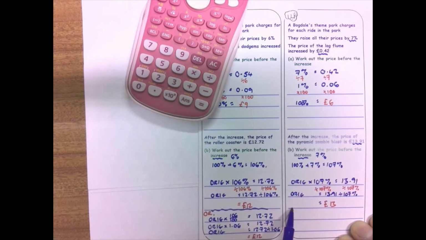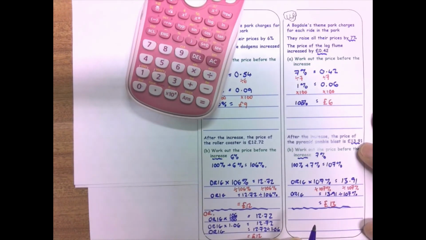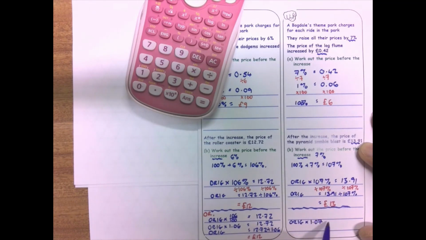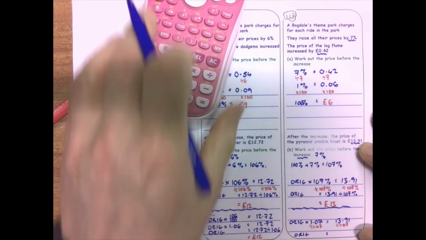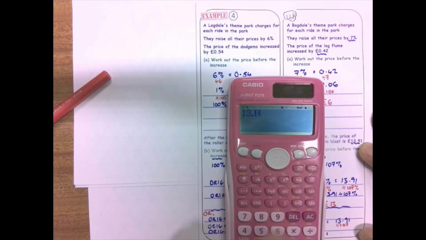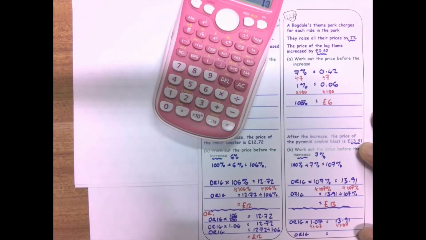If we liked doing it the slightly old-fashioned way, then we would say that really we're talking about the original multiplied by 1.07 is 13.91, so we would just divide through by 1.07, and we would find that the original is equal to 13.91 divided by 1.07, which is 13, not surprisingly.